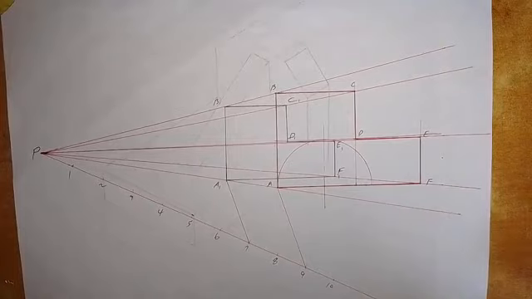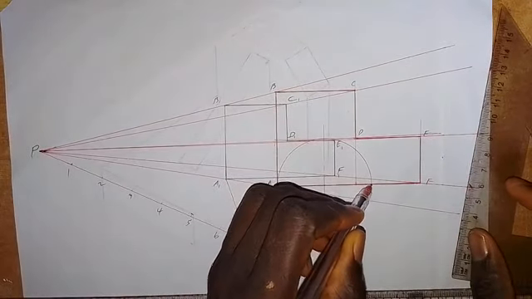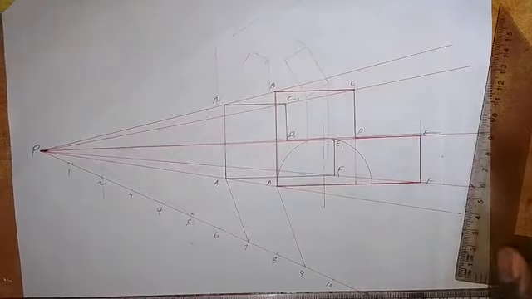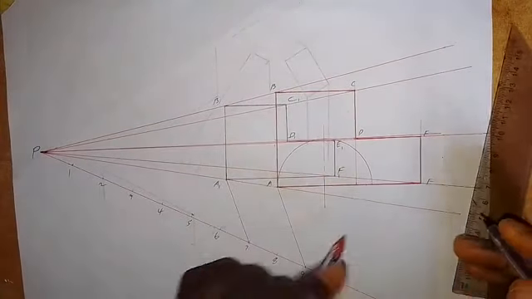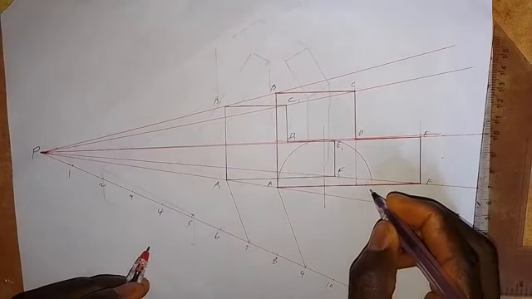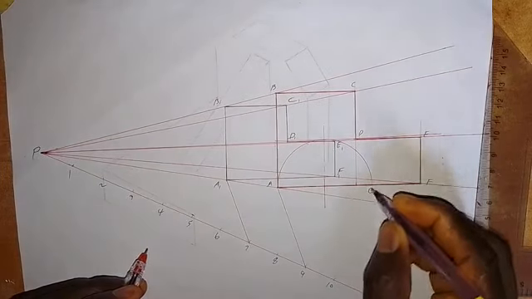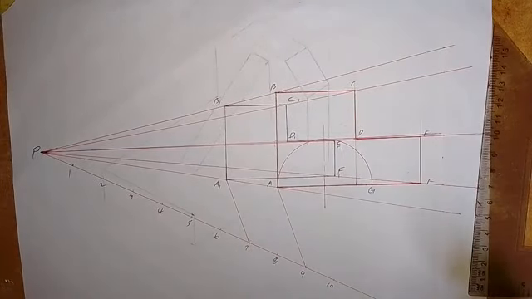Alright, so what I'm going to do now is that I need to locate this point. This point here, I need to locate it here. So let's call this point EF. This is point G. So I need to locate this point G.